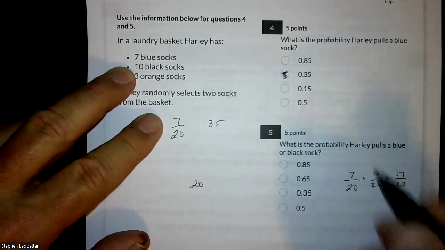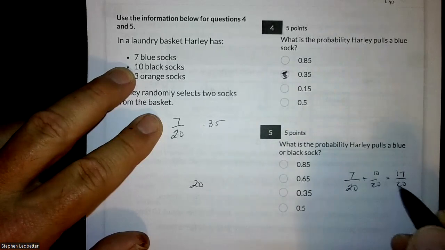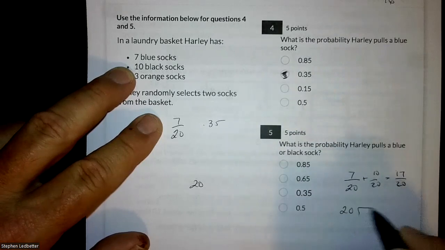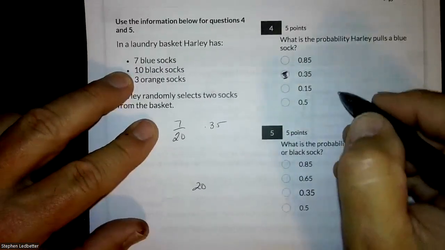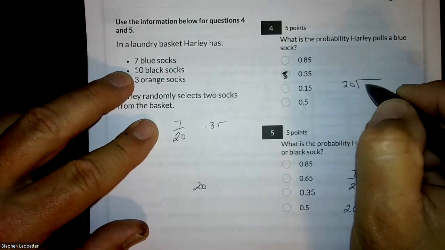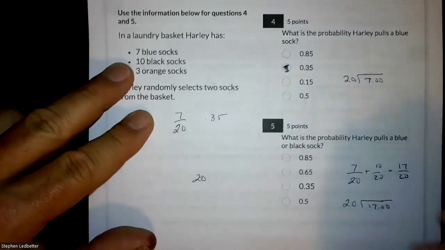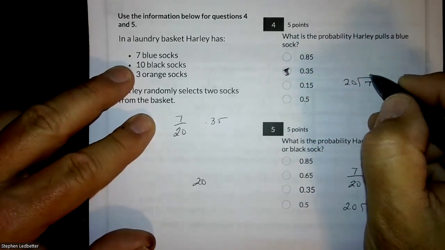Now, let me show you something. When they have 20 here, you can make these multiples of 10, 100, or 1,000. I can multiply this by 20. Or you could just say 20 goes into 17.00, which works the same. So I'm going to do it this way because this is probably the best way. And you could do it in this one the same way. You could just say 20 goes into 700. And so look, we just leave the decimal there.